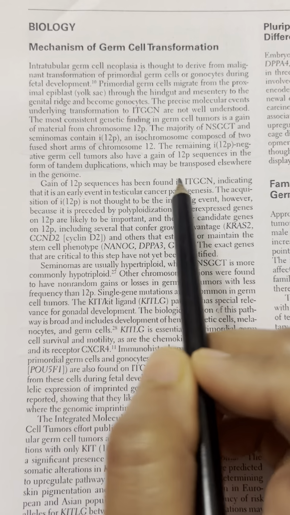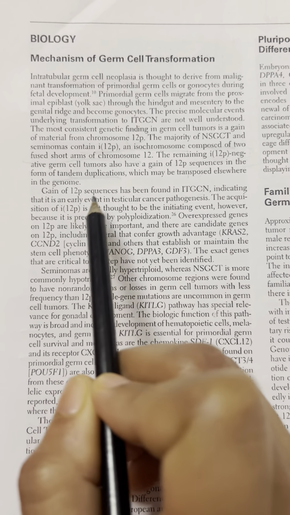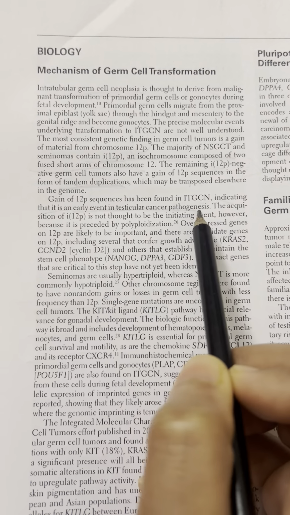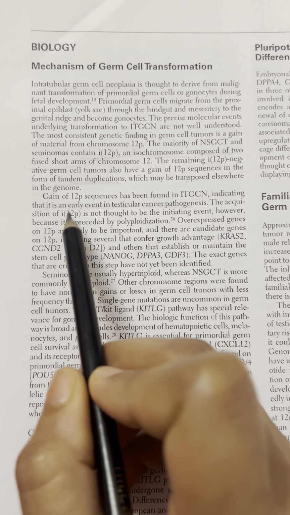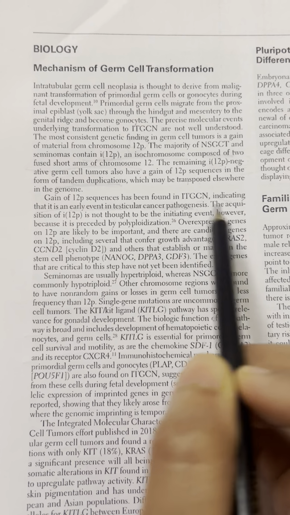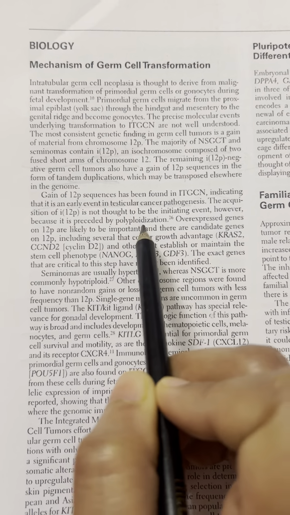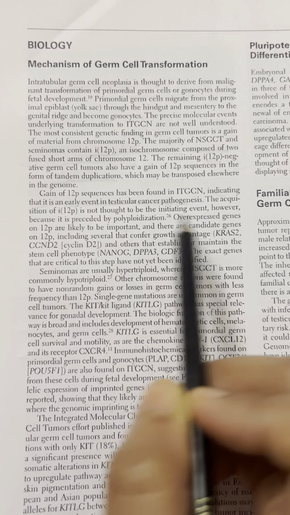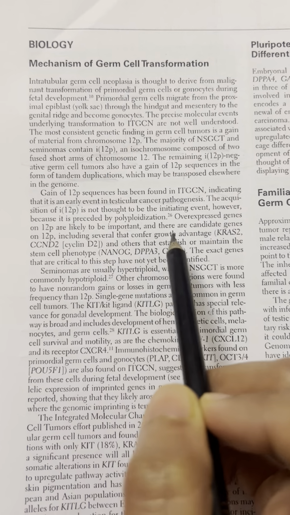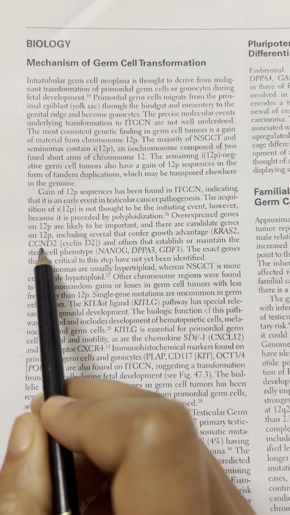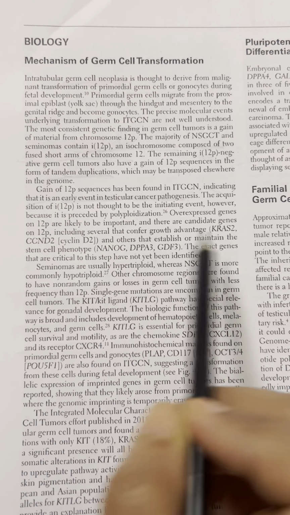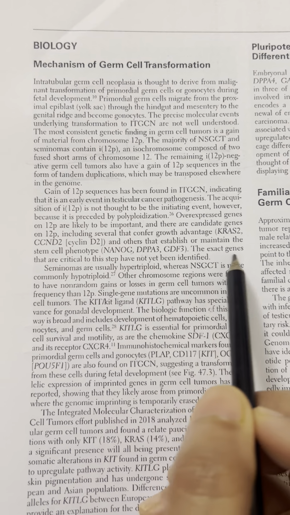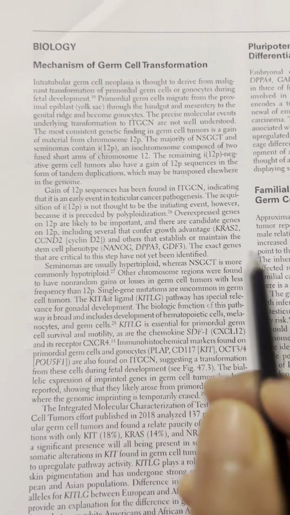So gain of 12p sequence has been found in ITGCN, indicating that it is an early event in testicular cancer pathogenesis, and the acquisition of this isochromosome 12p is not thought to be the initiating event. However, because it is preceded by polyploidization, overexpressed genes of 12p are likely to be important, and there are candidate genes of 12p, including several that confer growth advantage like KRAS2, CCND2, cyclin D2, and others that establish or maintain the stem cell phenotype: NANOG, DPPA3, GDF3. The exact genes that are critical to this step have not been identified.